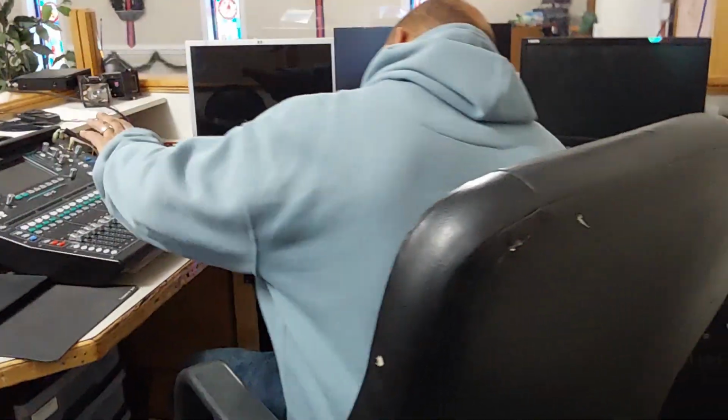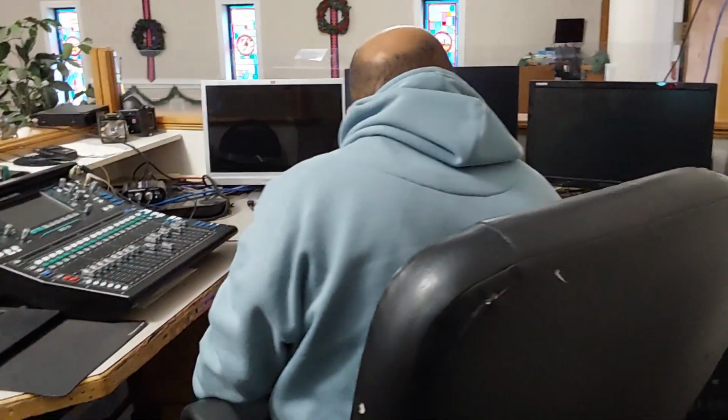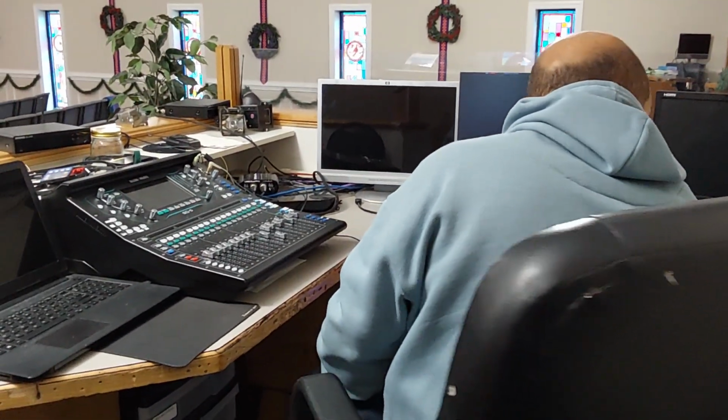Cord that goes into stereo 3, and I use this right here. Okay, Dave. It goes in the back of the board.